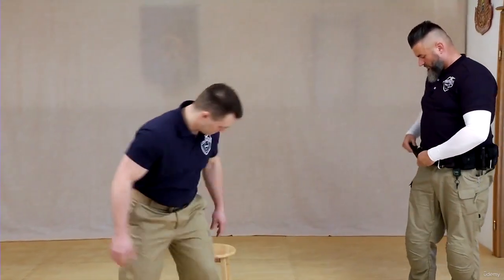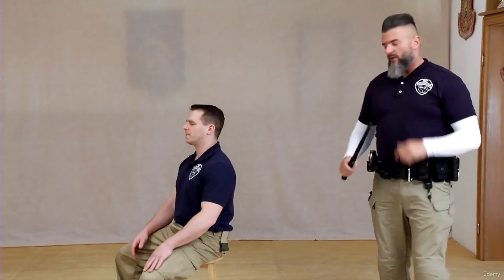Please take a seat. Also, the other variation with the stick in the armpit works just fine as a transportation technique.